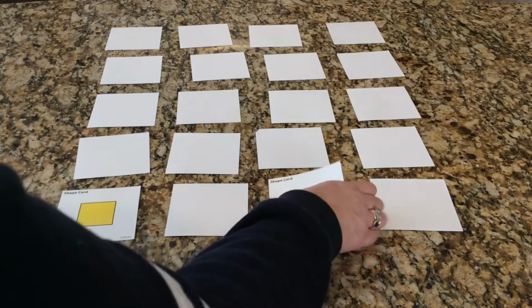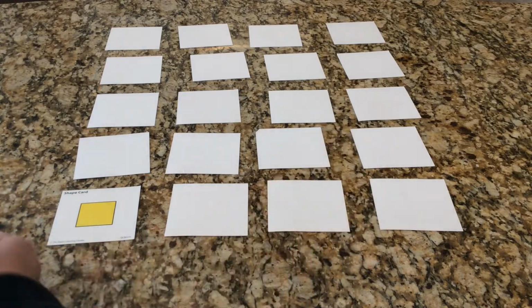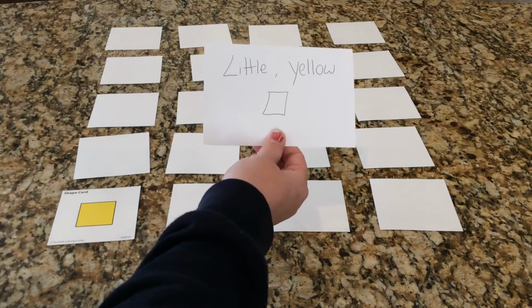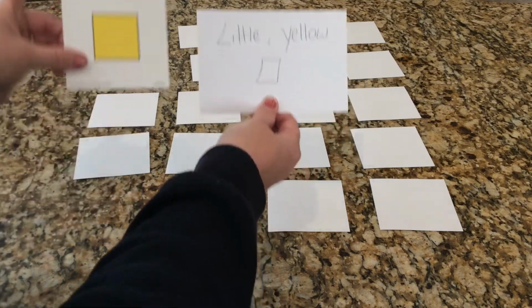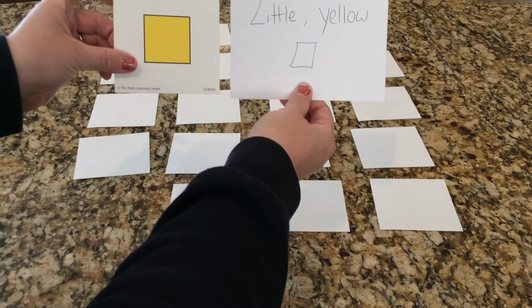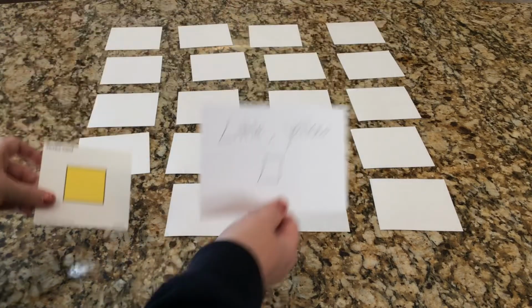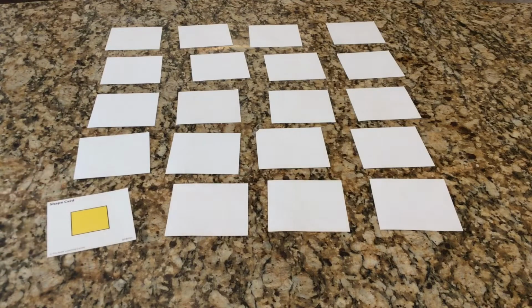So I'm going to turn over the rectangle, and here is my card. It says little yellow square. And what's left? A little yellow square. Good job, Mr. Hinkle, but I think I might be able to get you.